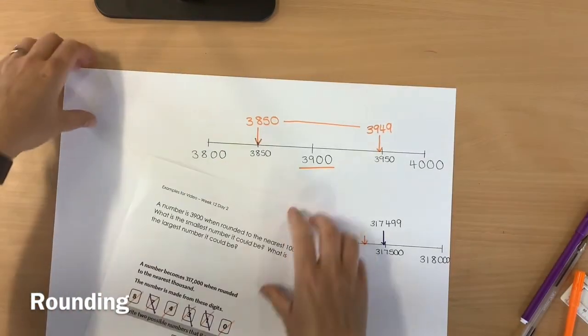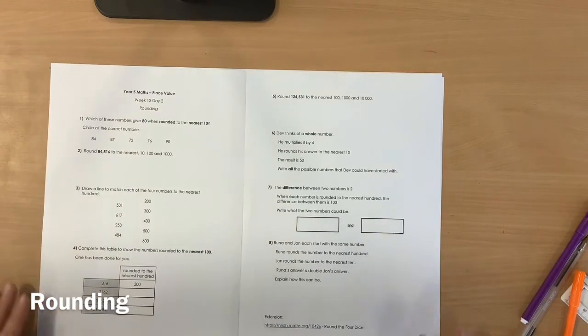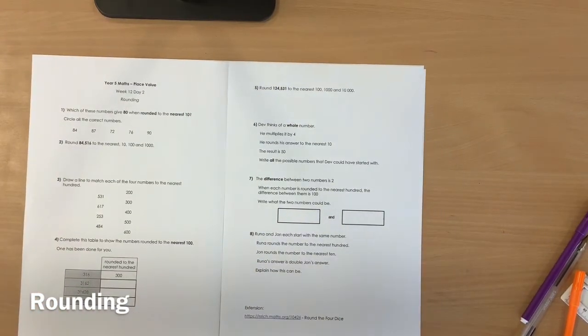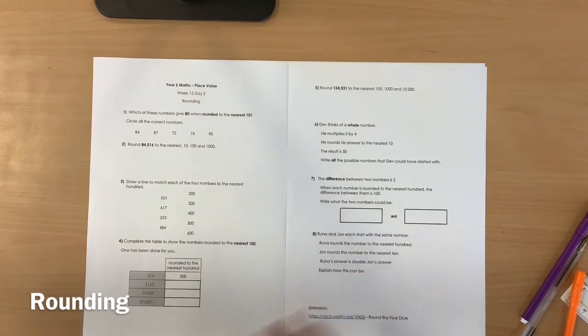Okay, so to finish off then, I've got your task for today, which is here. So it's just some rounding problems, similar to the ones we've done. There is a little extension here, an enrich extension that you might like to have a go at. Oops, make sure that's in line for you. I will do a still of the sheet at the end if you need to have a closer up version. And I will be back tomorrow with the answers.